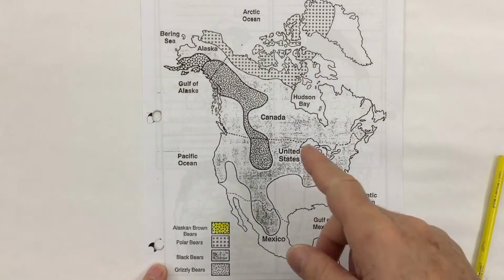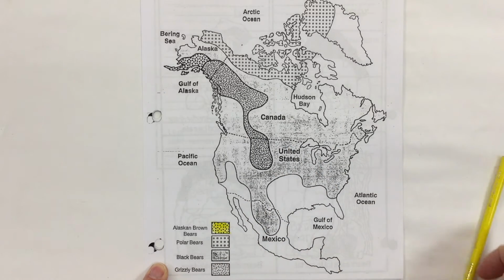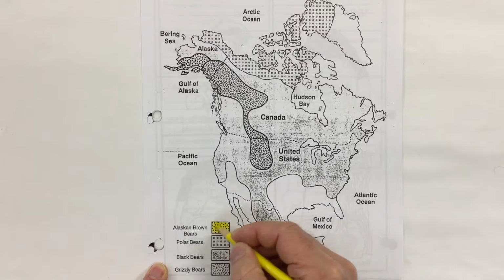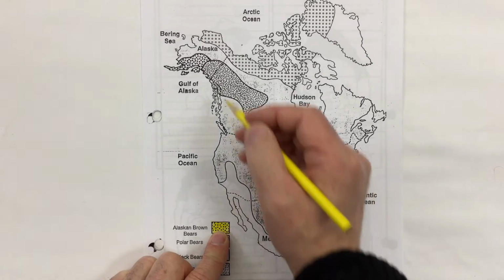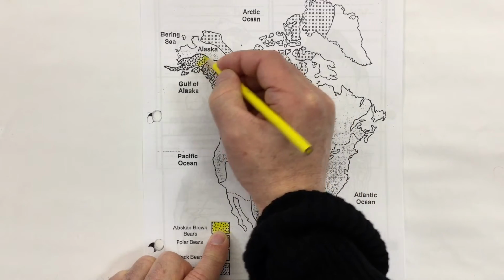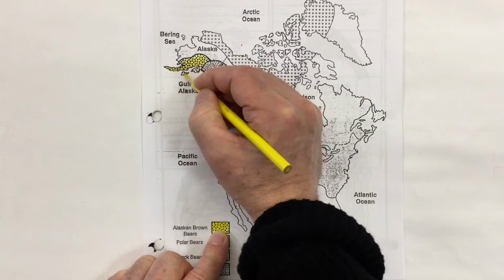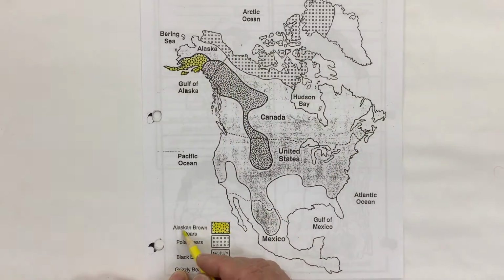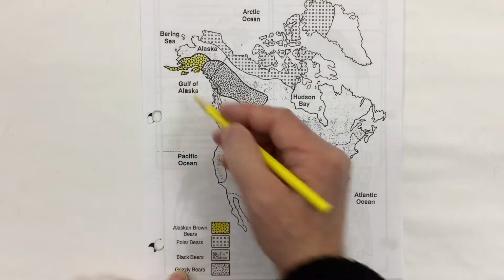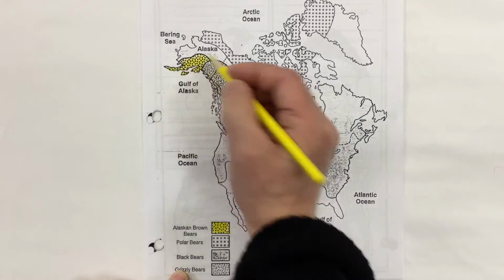So here we have our map of Canada and the United States and even a little bit of Mexico. And this first box here, which I'm coloring in yellow, I have to find the same pattern. It's way up here in this little patch, and I'm going to color it the same color. What I'm doing with this map is I'm making this map show me where Alaskan brown bears are. Oh, this is the pattern in yellow for Alaskan brown bears. Here they are up here.